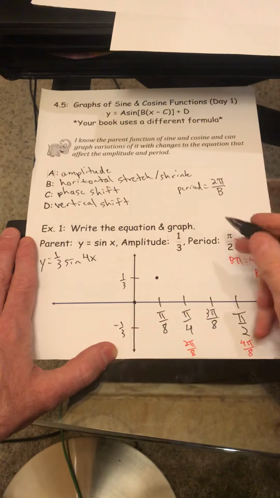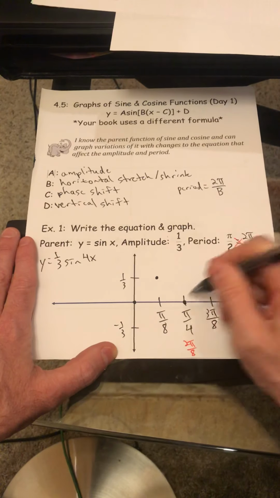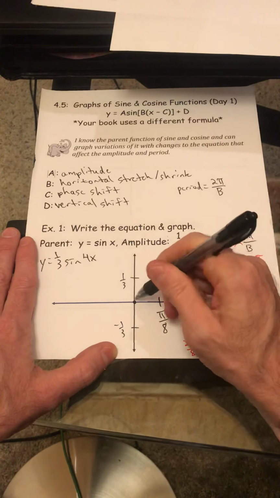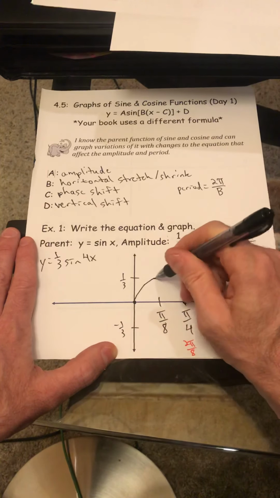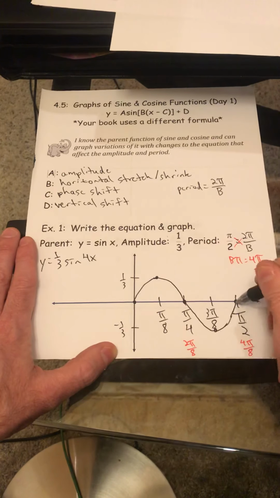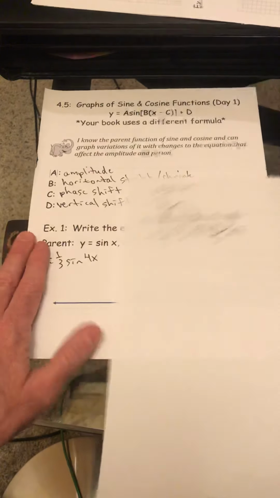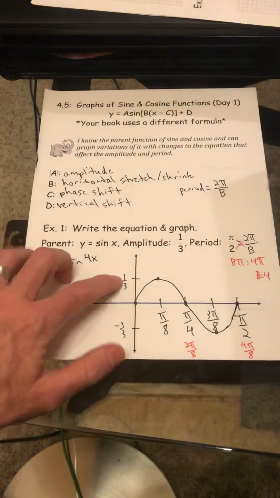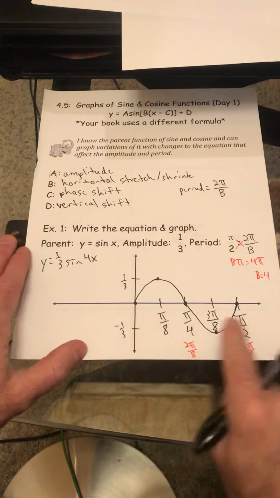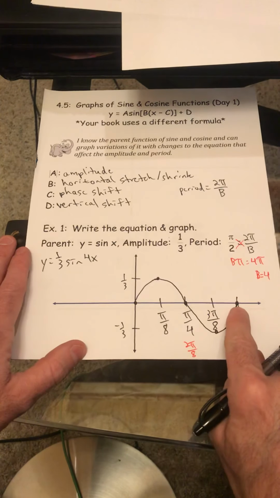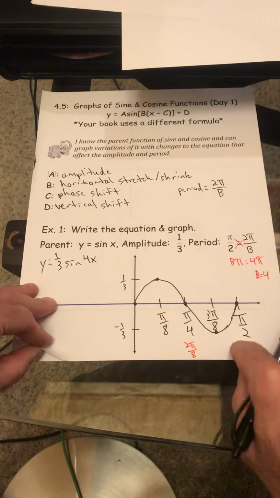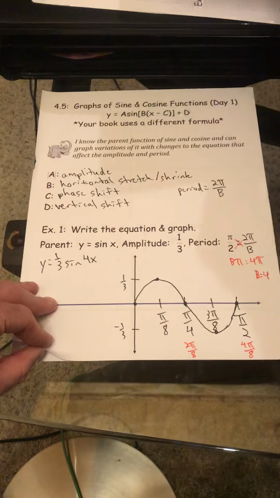Next critical point's a max, back to a 0, then a minimum, and back to a 0. Now, the biggest thing is, yes, there is a vertical shrink. Max is only 1/3, and there's definitely a horizontal shrink because you've gone from a full wave of 2 pi down to a full wave of pi over 2.